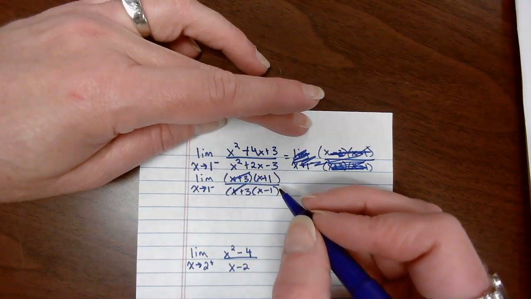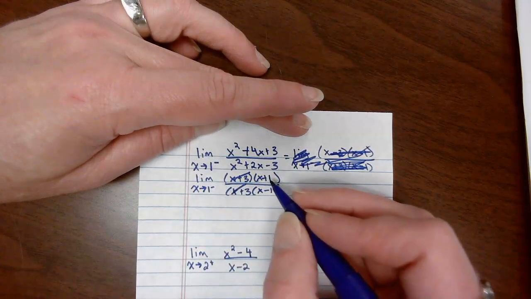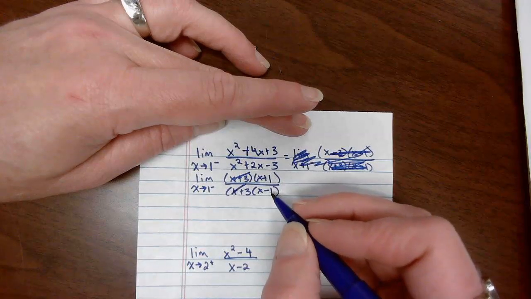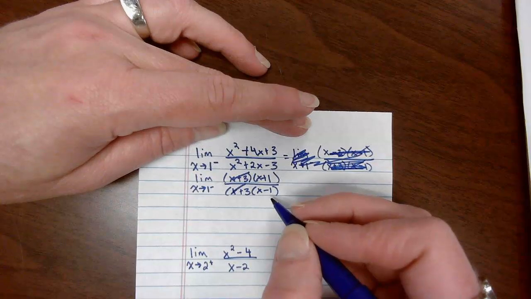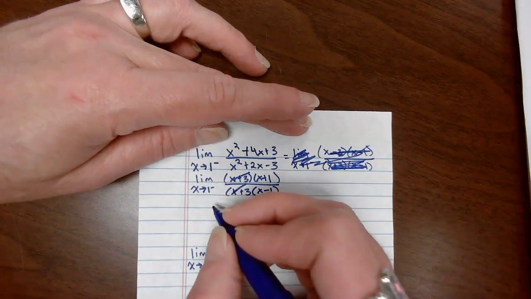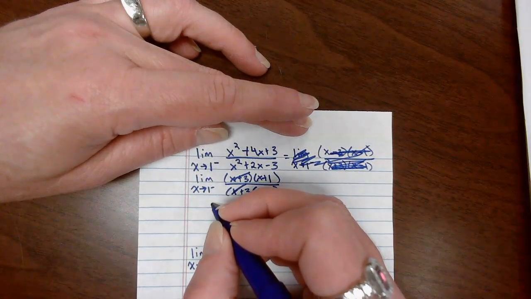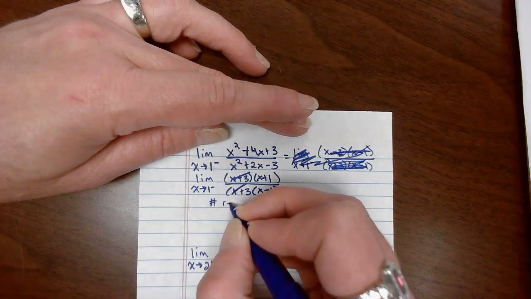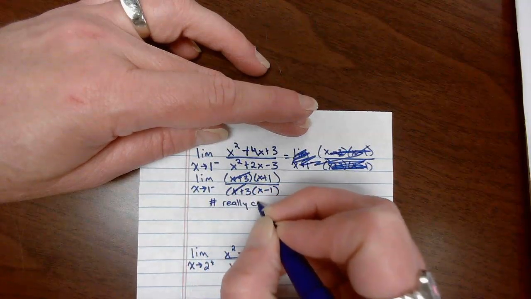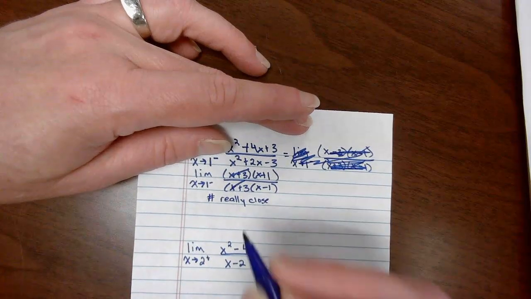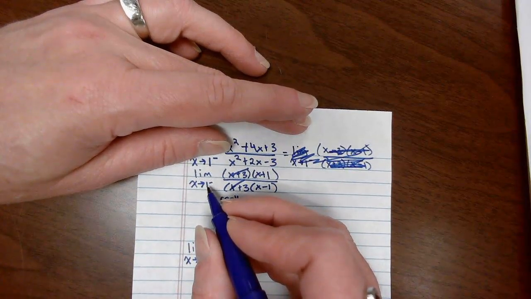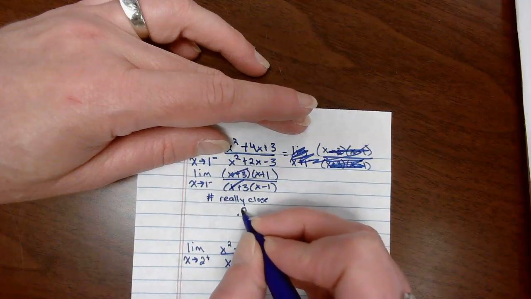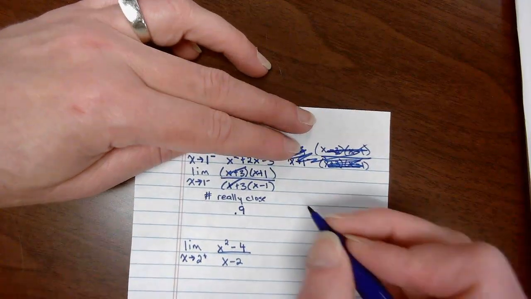So we're looking at the limit as x approaches 1 of x plus 1 over x minus 1. I cannot plug in 1 or I get undefined. But what I can plug in is a number really close. So let's pick a number really close to 1 from the left side because it says negative. So 0.9. I'm going to plug that in.